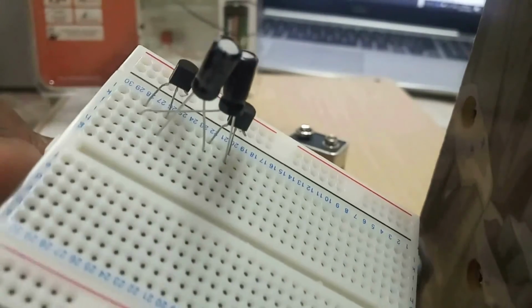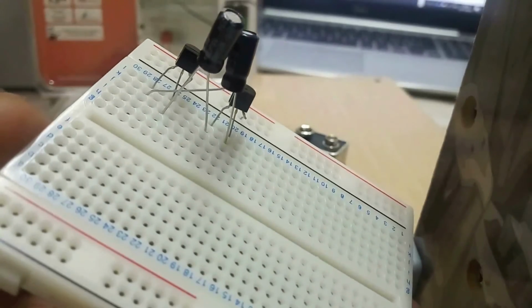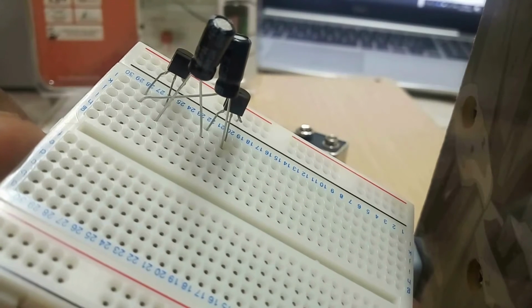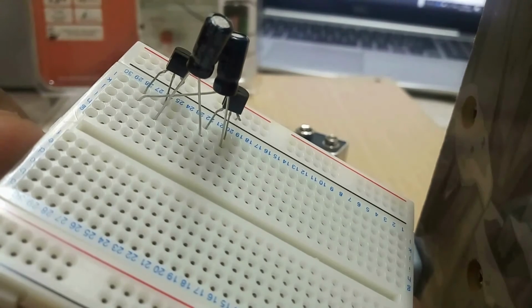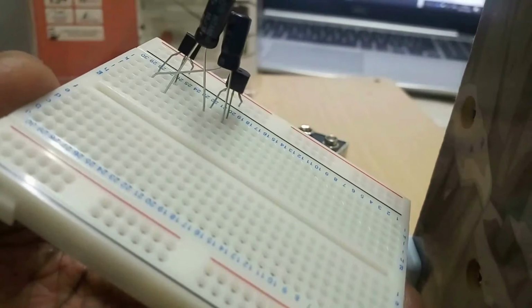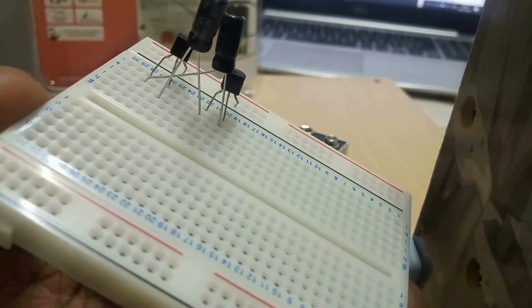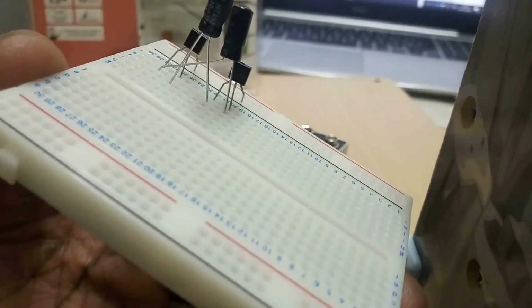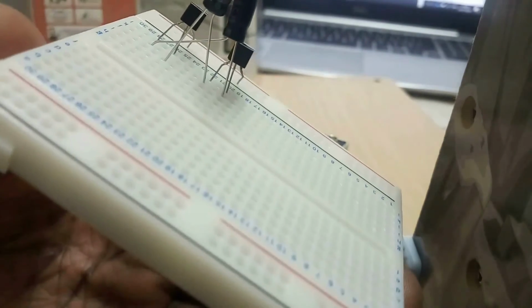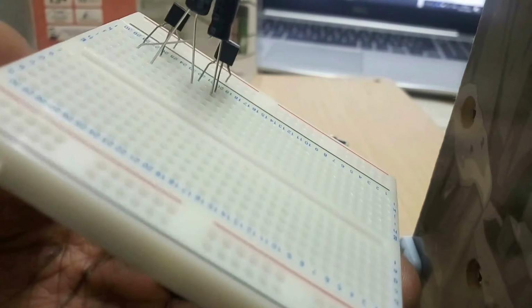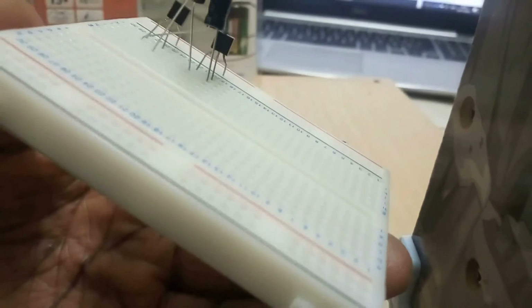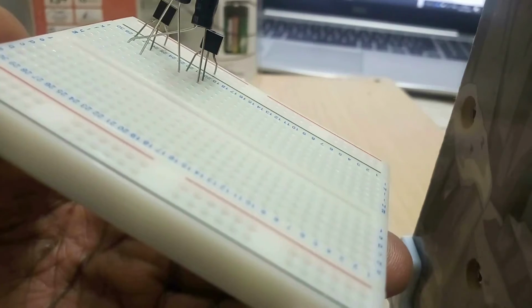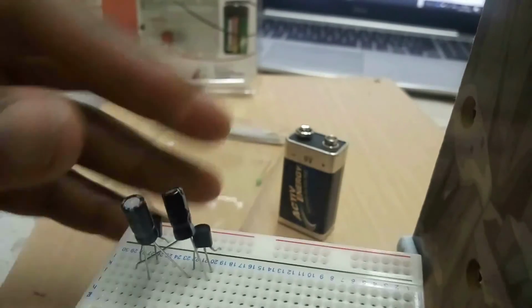So the collector of T2 goes to the base of T1. The first one is from the collector of T1 to the base of T2, and the next connection is from T2 collector to the base of T1. So I've done that.